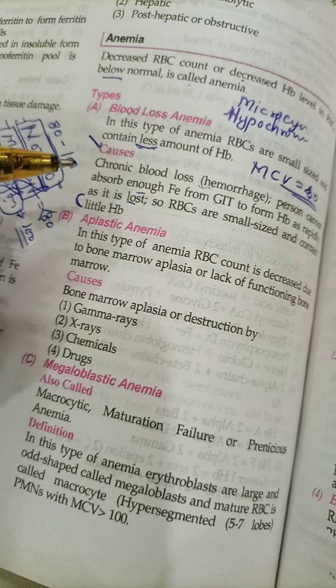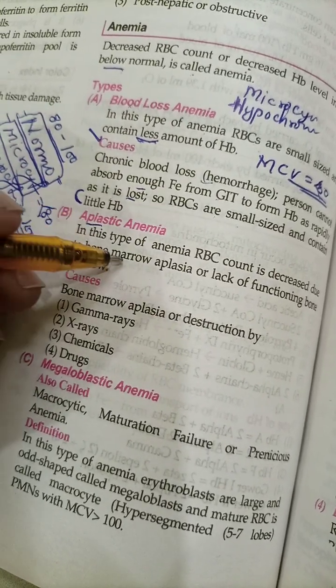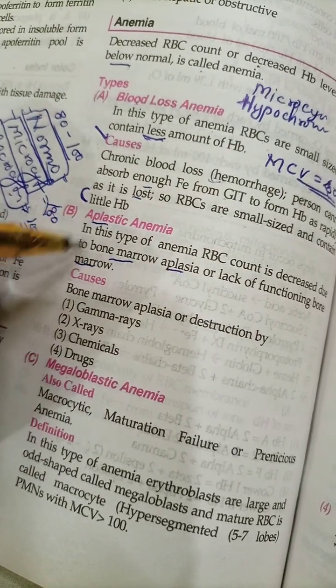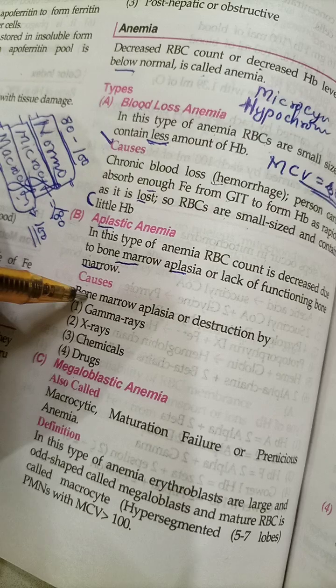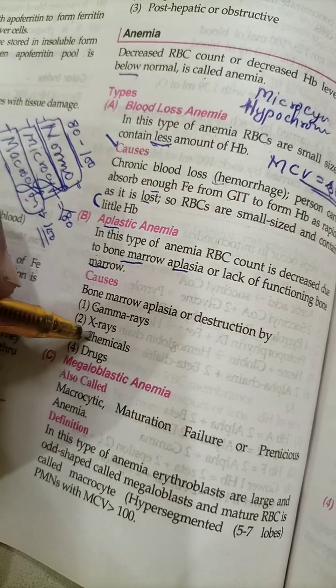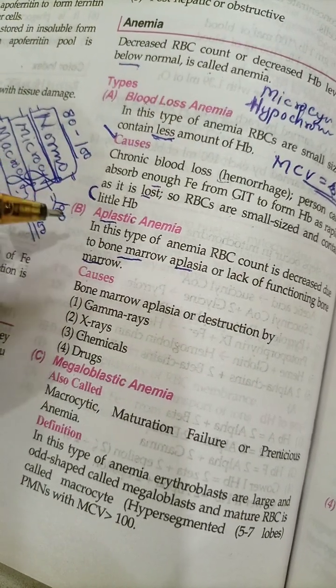Next one is aplastic anemia. The word aplastic indicates there will be bone marrow aplasia. Lack of functioning of bone marrow results in anemia. Causes are bone marrow aplasia, and destruction by gamma rays, X-rays, chemicals, drugs, and toxins can result in aplastic anemia.